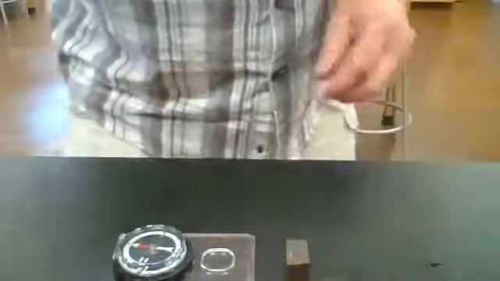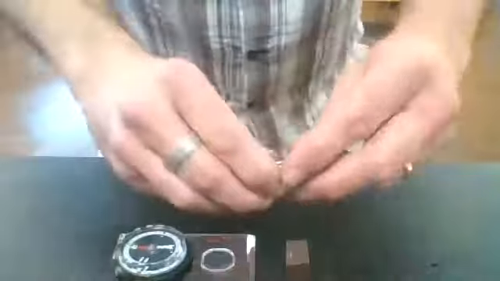Okay, so even if I took this bar magnet here, where's my bar magnet? Oh my goodness, oh here. Okay, so even if I took my bar magnet here and I broke it in half, I would still get a North Pole and a South Pole for each segment.